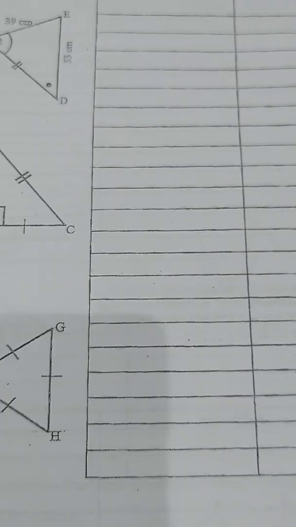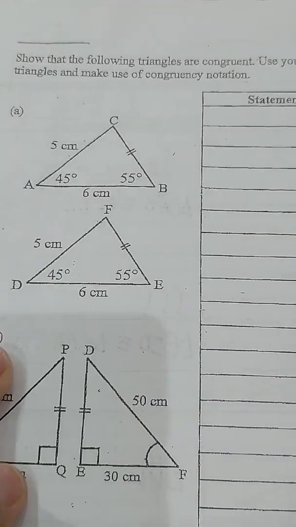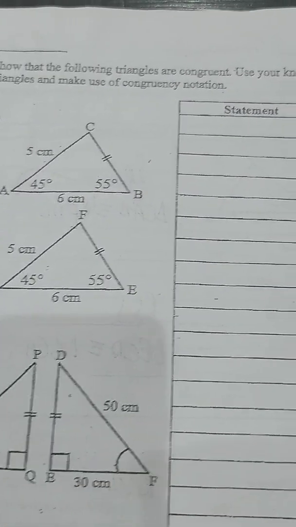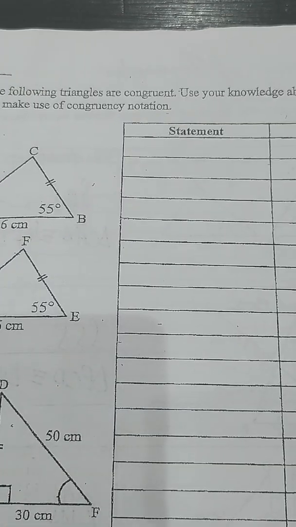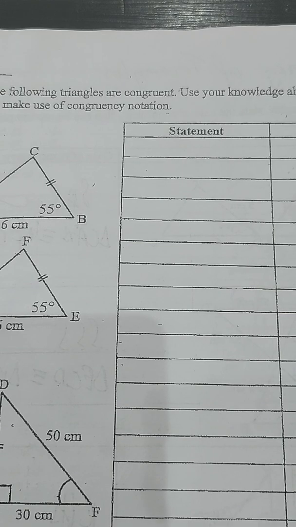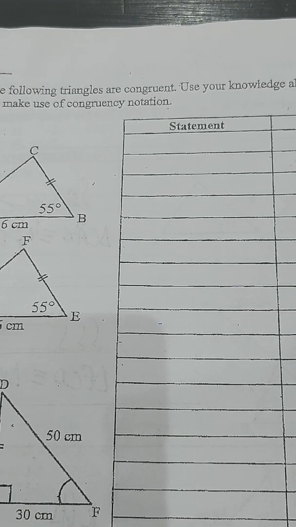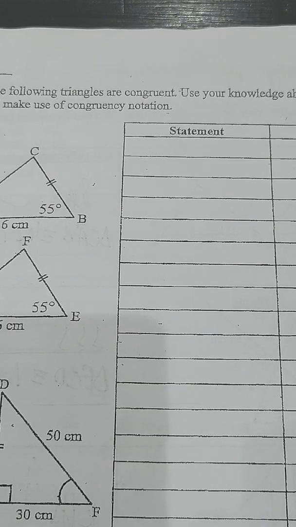So that is page 16. So we're going to page 17. On page 17, it says, show that the following triangles are congruent. Use your knowledge of the properties of triangles and make use of congruency notation.